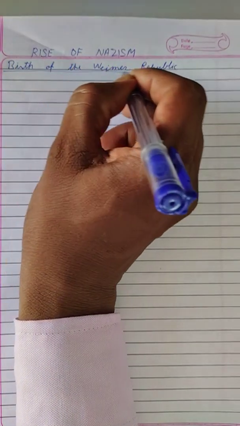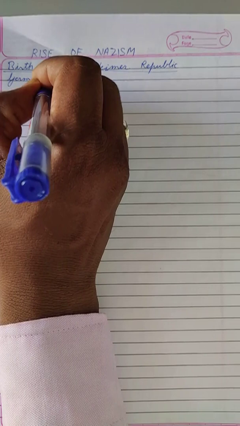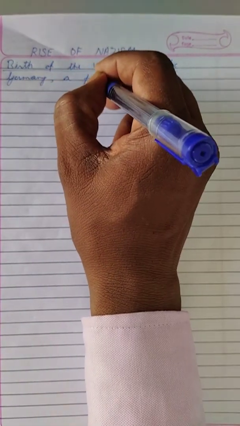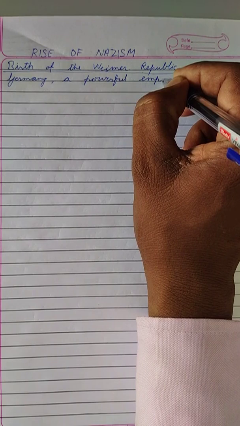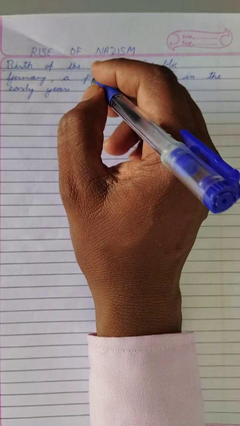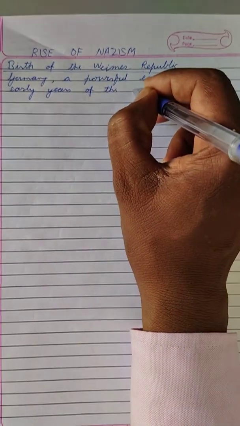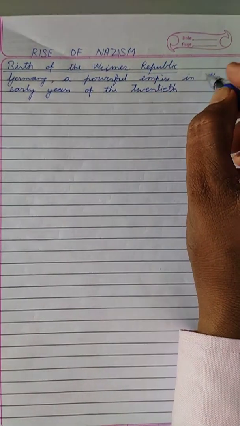Now, how did this generate? So we are going to talk again about the First World War, when it was happening in the year 1914 to 1918. Germany was a very powerful empire in the early years of the 20th century.